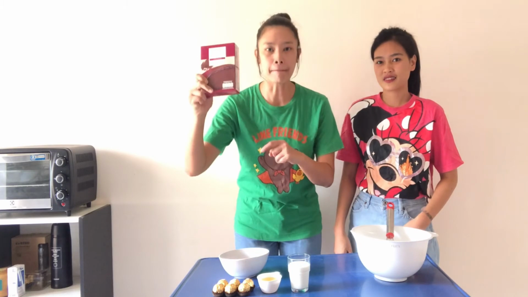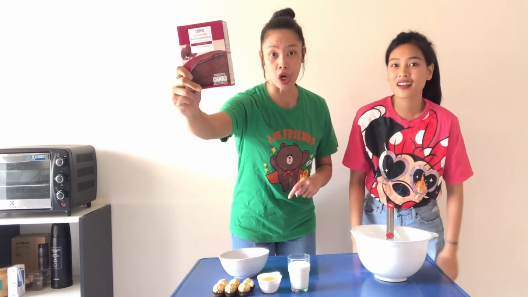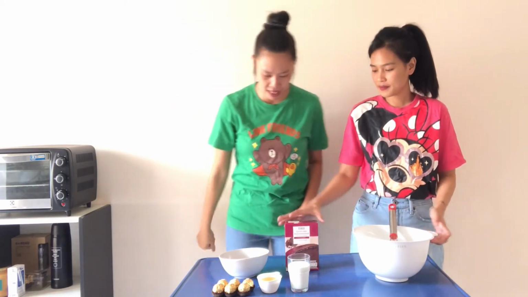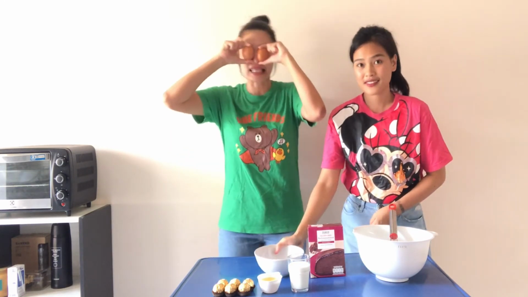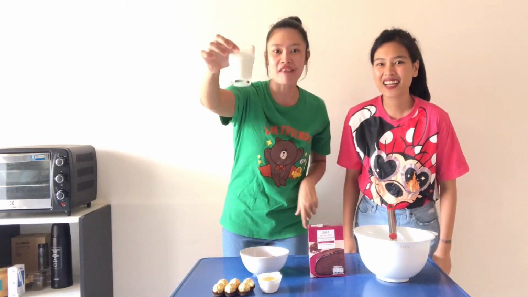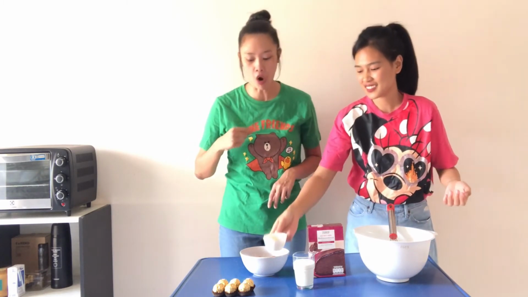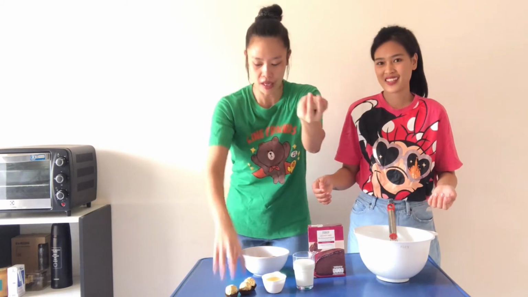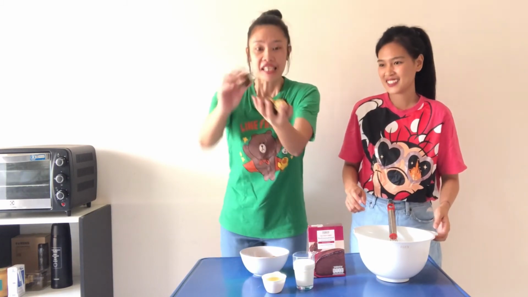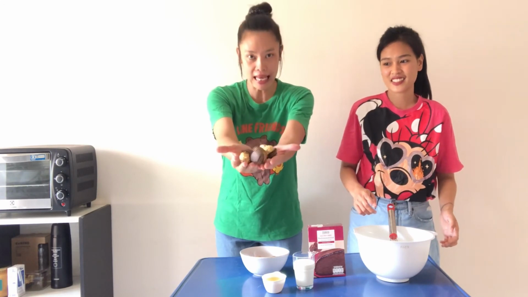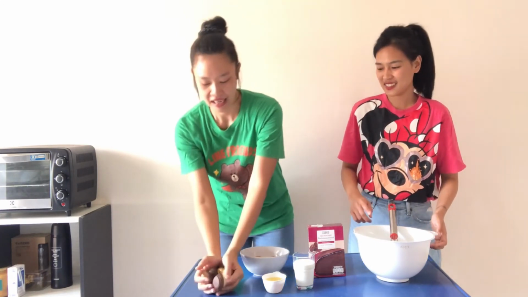First, a box of flour. A box of chocolate flour. Next, Teacher Abby, what's next? 2 eggs. Yes, 2 eggs. Next, 1 glass of milk. Next, 1 cup of oil. Yes, 1 cup of oil. And of course, 1, 2, 3, 4, 5, 6 chocolates. 6 chocolates. All right.